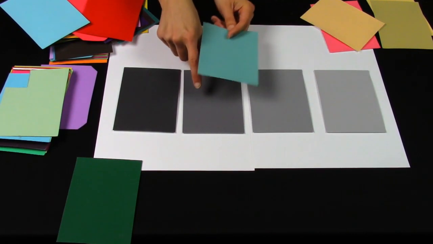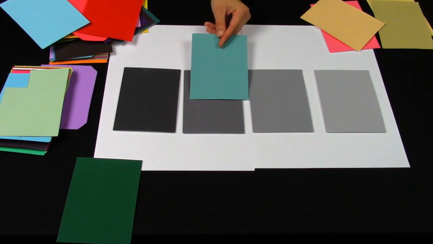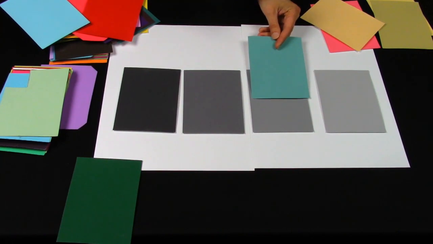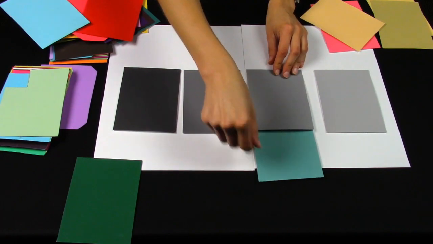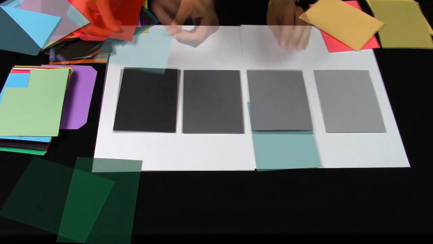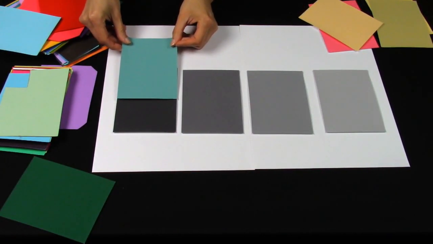So definitely I've seen some difference over here. I don't see that much here. Alright, so I would stick to that. I would match these two. Right. Placing this color on top of gray.